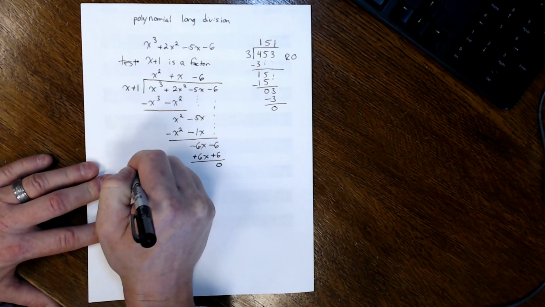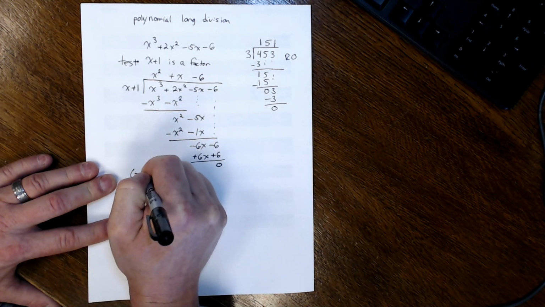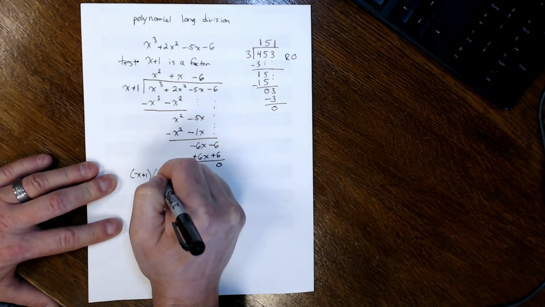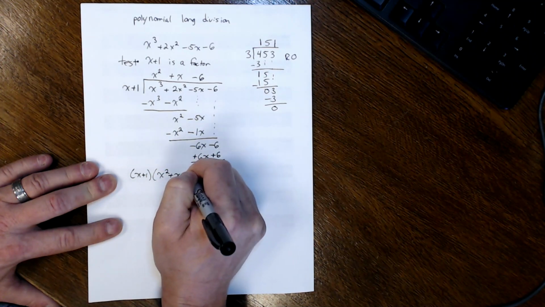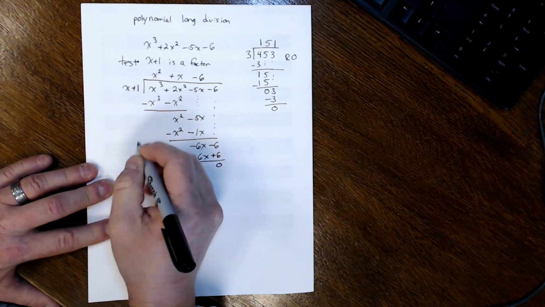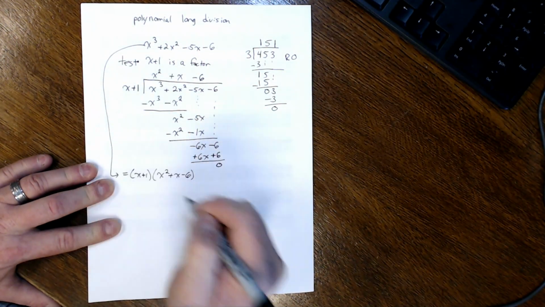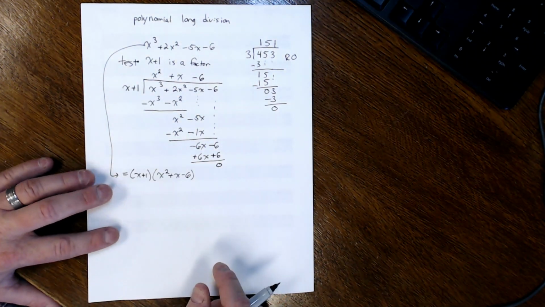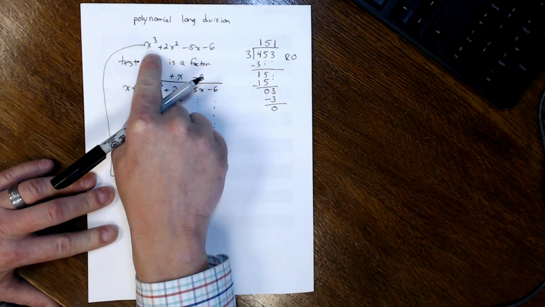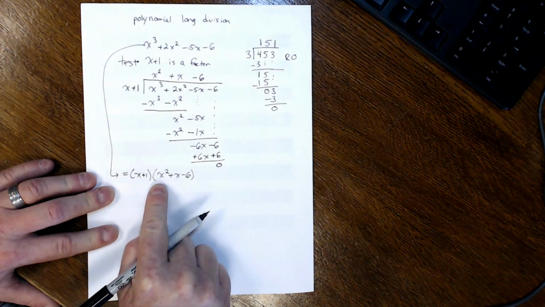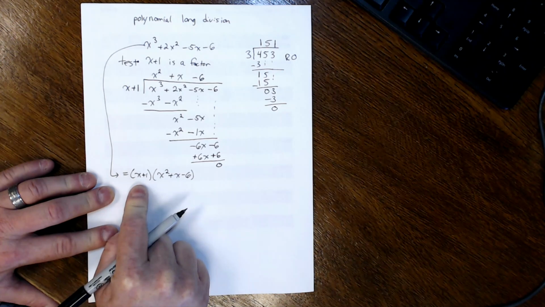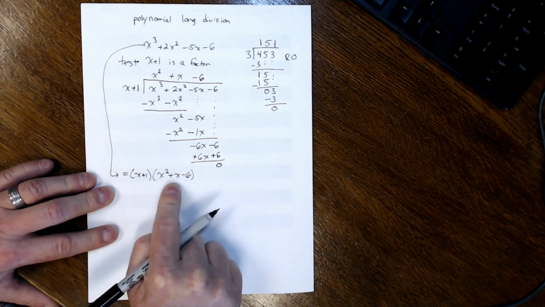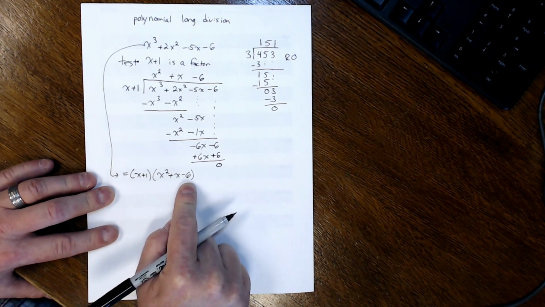In fact, I can write it now as x plus 1, times x squared plus x minus 6, is equal to this right here. So this begins a process in which I can begin to factor this cubic into a quadratic and this term. Now, we have techniques where we can keep factoring this. We can use the quadratic formula, we can use factoring, and so on and so forth.